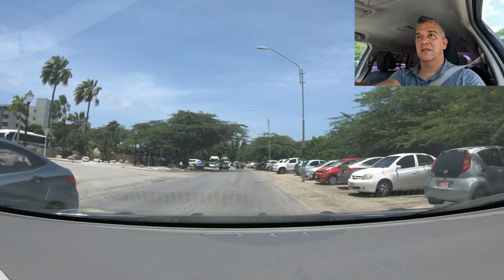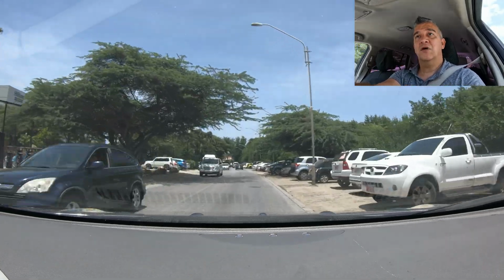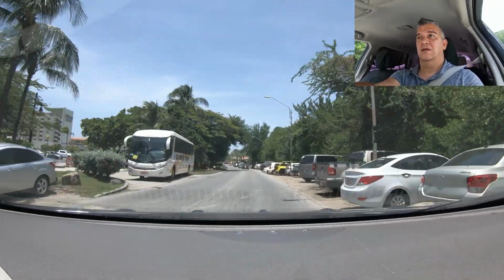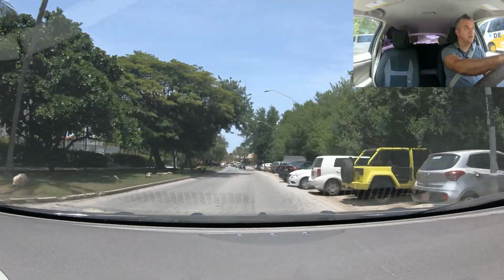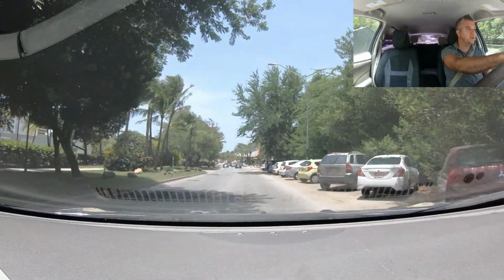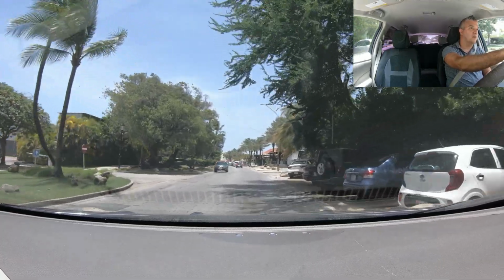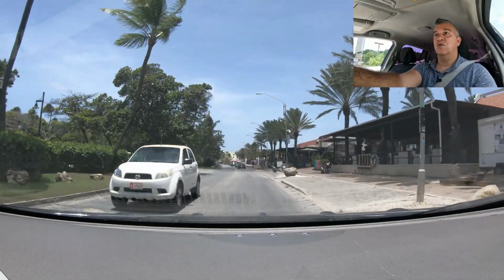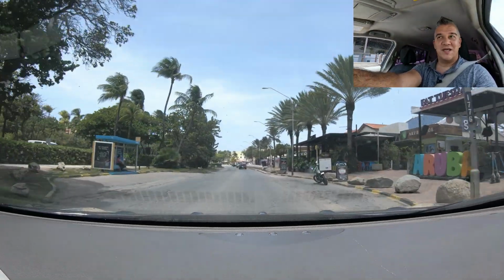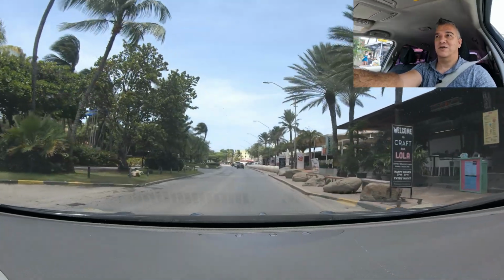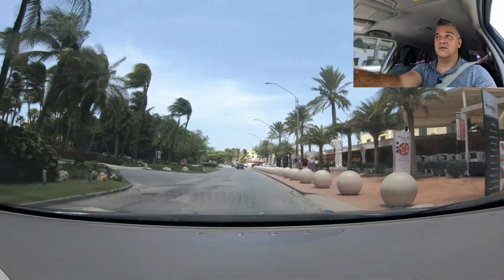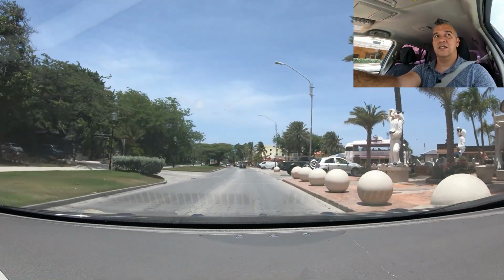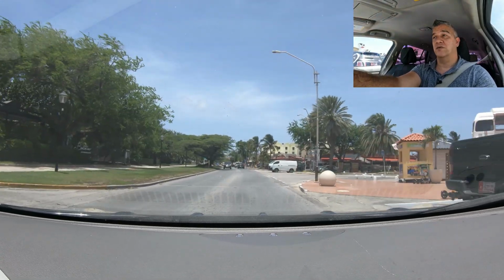And let's see. Coming up here on our left is the Aruba Hilton Resort. And on our right, we'll start seeing quite a few restaurants, and some of them are bars, nightclubs, some souvenir shops, etc. At night it gets really busy, but during the day it's mostly quiet, mostly hot. Everybody is at the beach, or just touring the island, or just relaxing somewhere. So at night it definitely gets really, really busy.